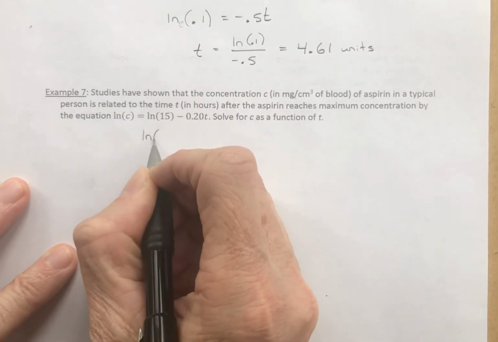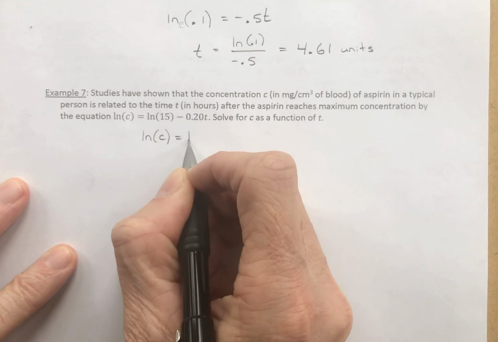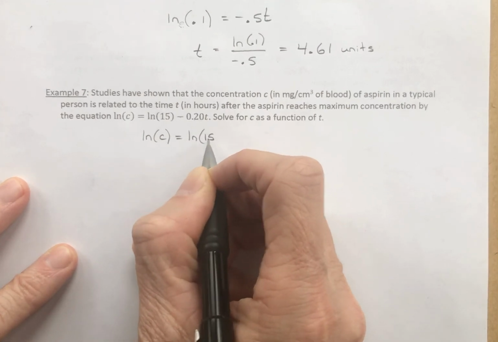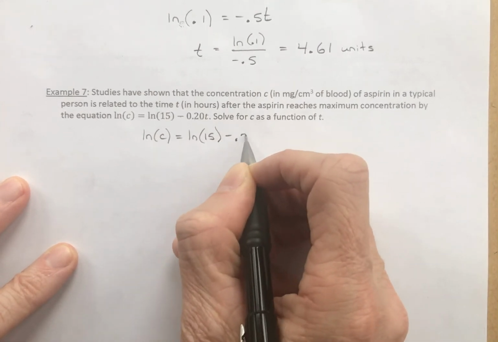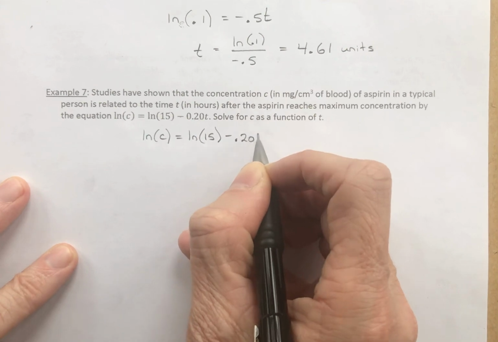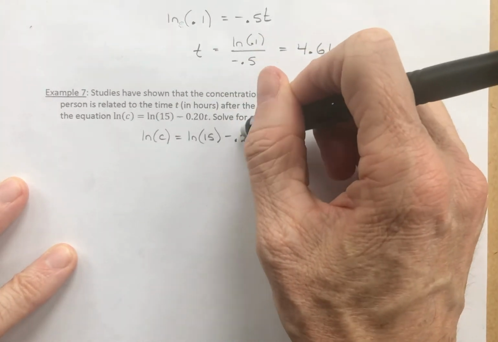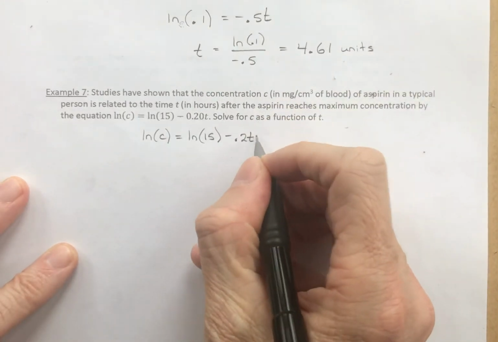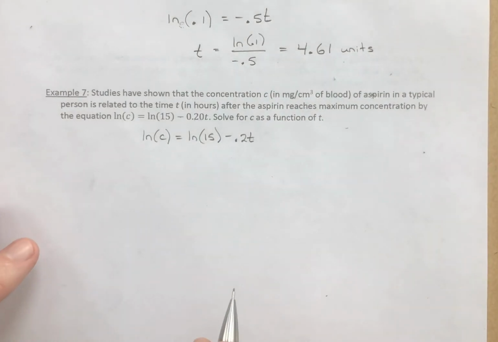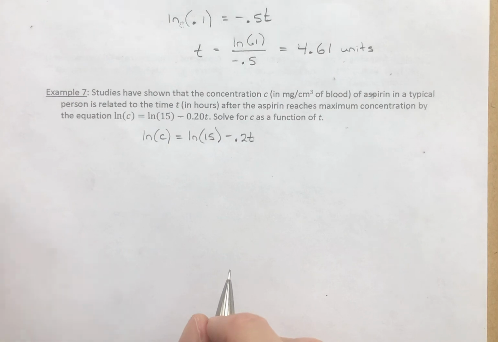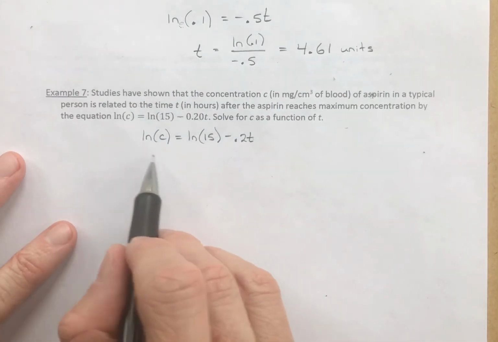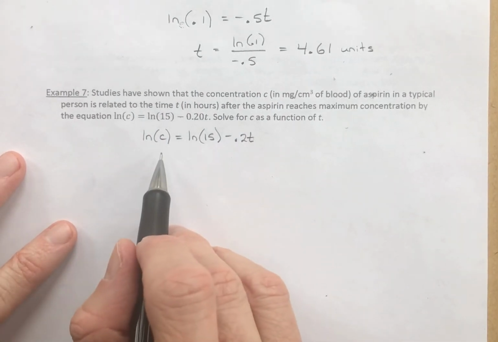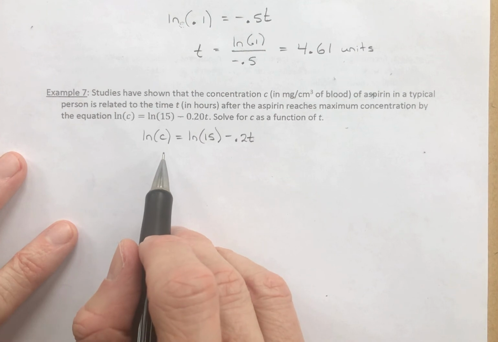My goodness. The natural log of C is equal to the natural log of 15 minus 0.20, I'll just write that as 0.2 because it's the same thing, times t. Well, it might be nice if we can get these natural logs together, because then we can make it one natural log.